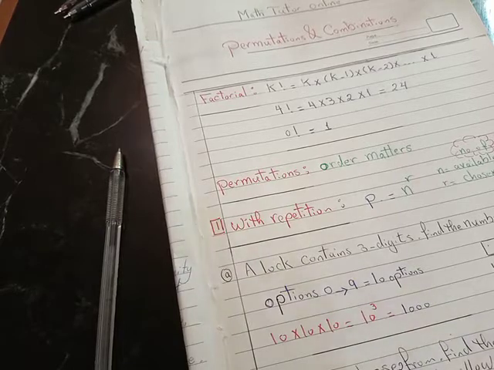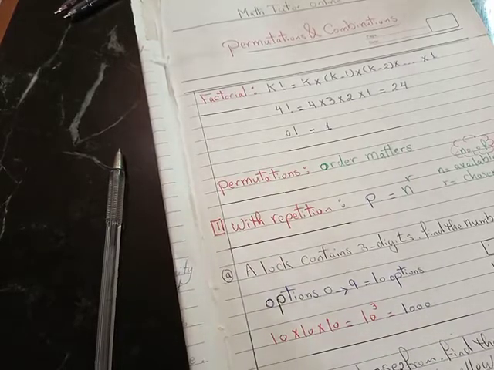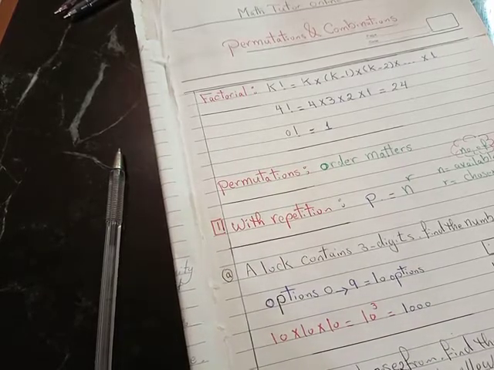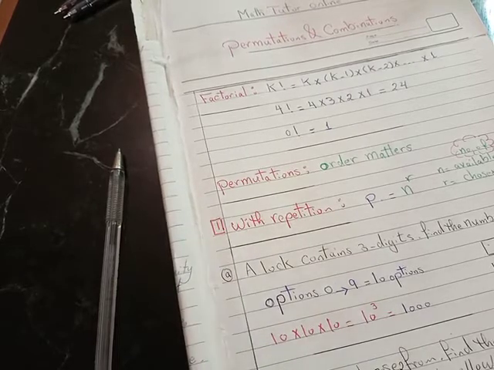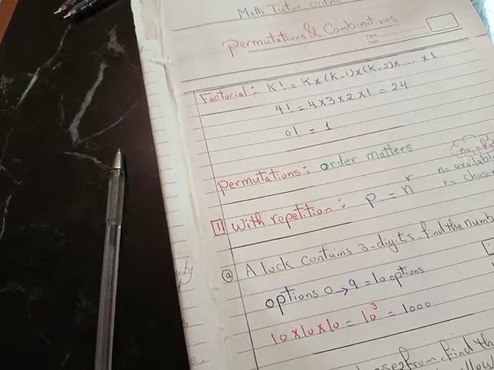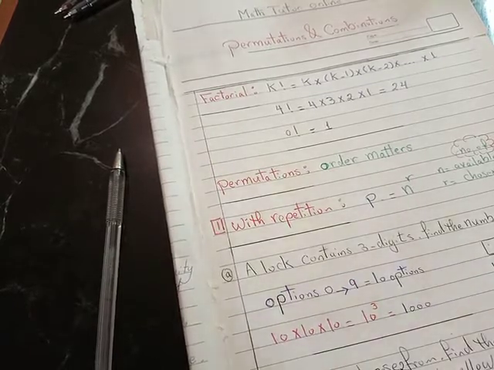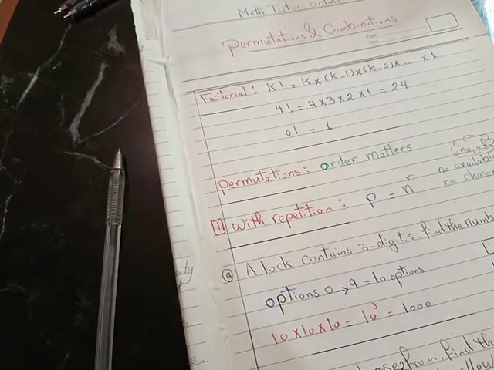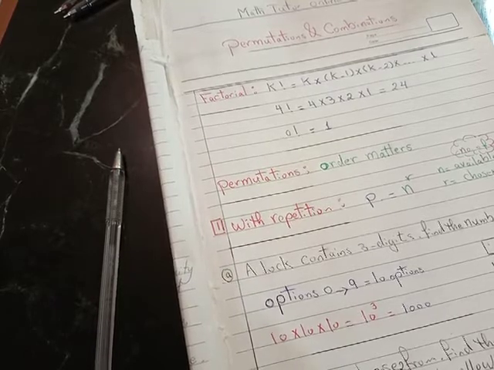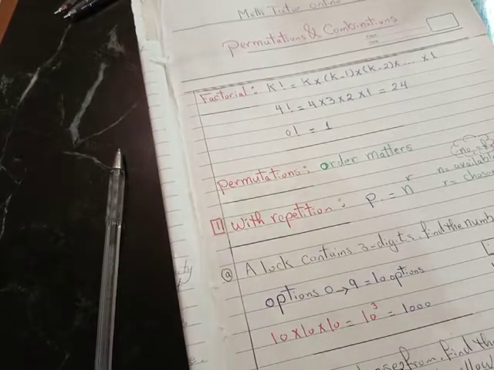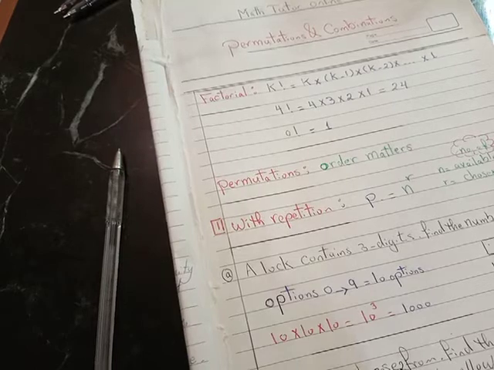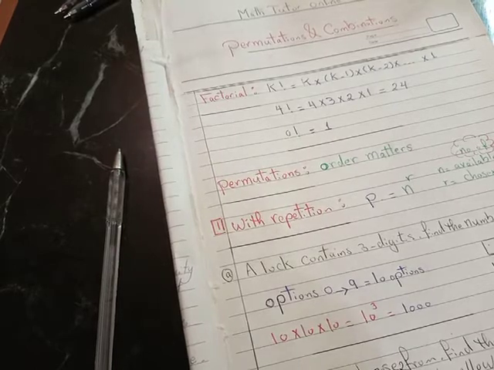So we can choose red, then red again. Okay, that's one way to do that. Then red and green. Then red and blue. That's a possible way to choose. We will do that again with green. We can choose green, then green again.